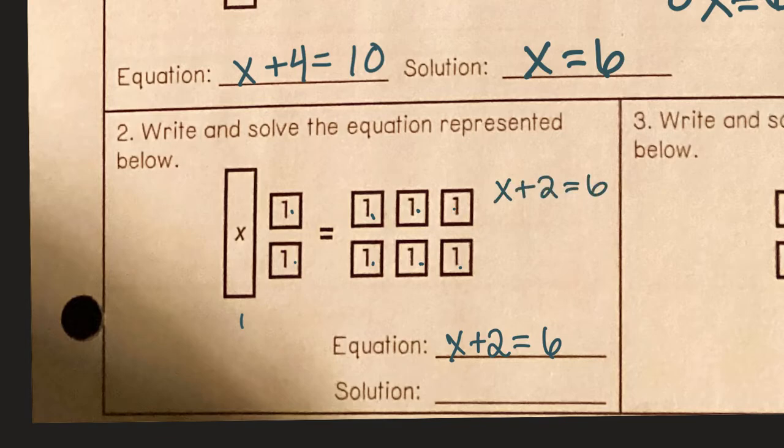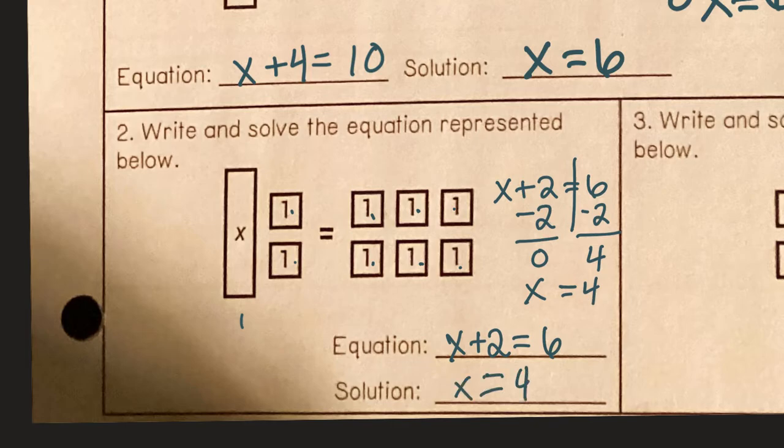If I want to solve for x, I would do the inverse operation of addition, so I would take that 2 away from my x so that it's all by itself. Whatever I do on one side of the equation, I also have to do on the other. So I'm going to take 2 away. 6 minus 2 is 4. Therefore, x equals 4. And I know this is correct because if I plug 4 into my answer, 4 plus 2 equals 6.